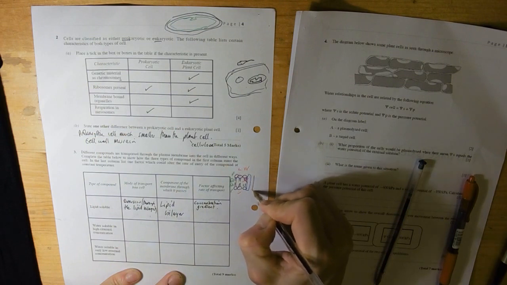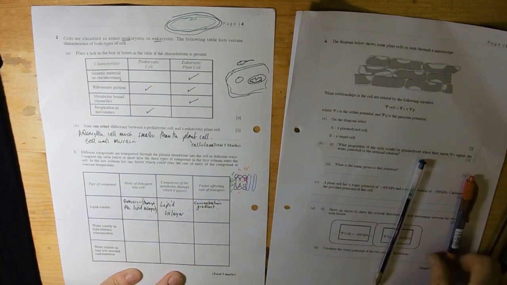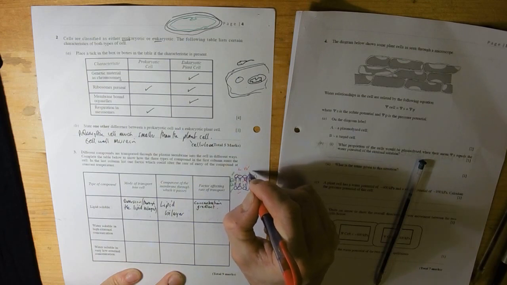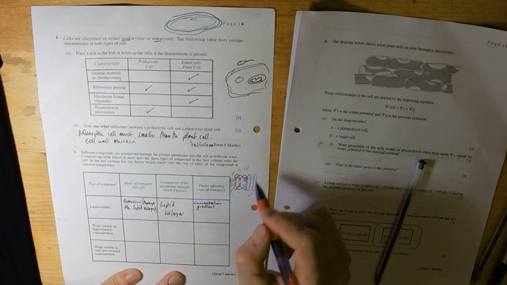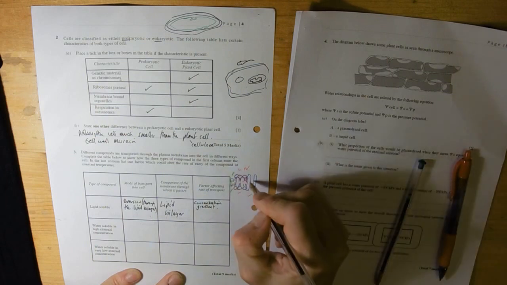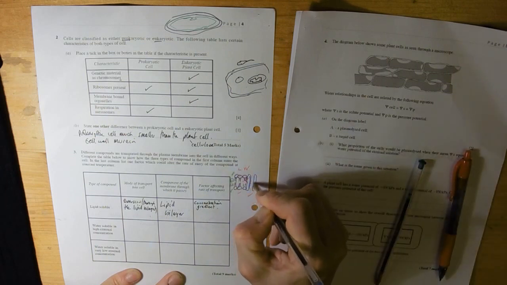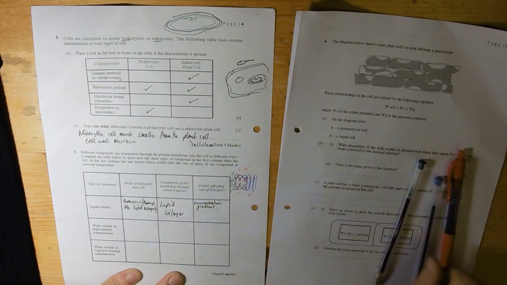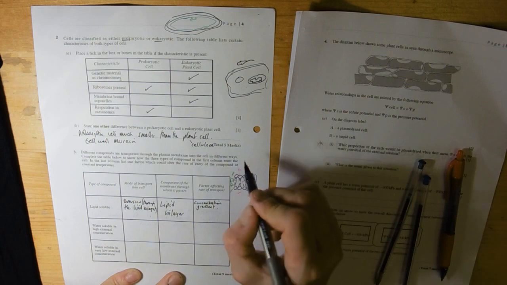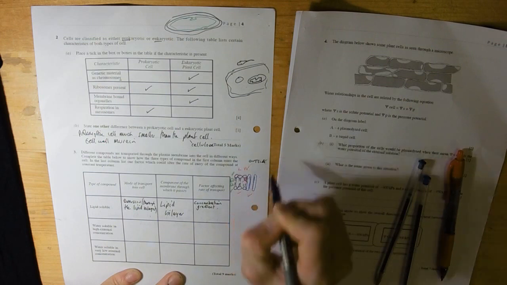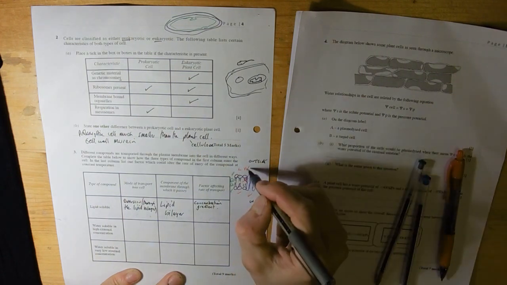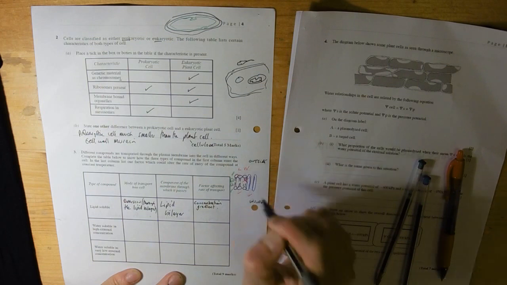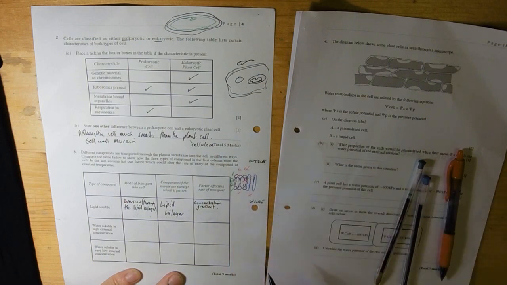If I draw a channel protein there, then our water soluble compound could get through, because these channel proteins have got hydrophilic linings to them. If this is the outside of the cell and this is the inside of the cell, then water soluble compounds could travel through this if there's a gradient to support that.